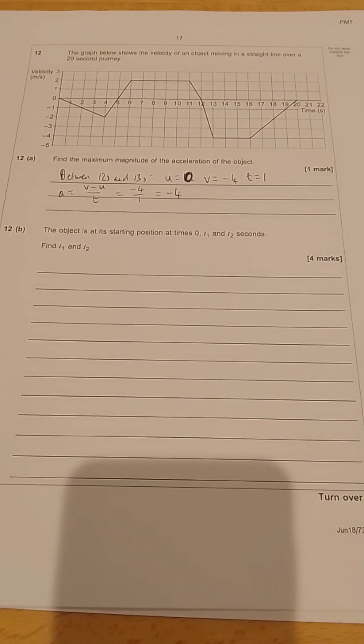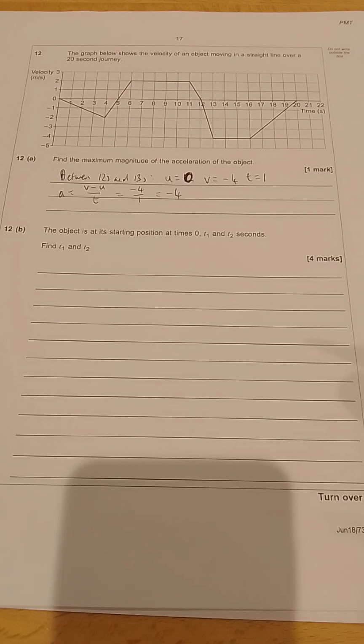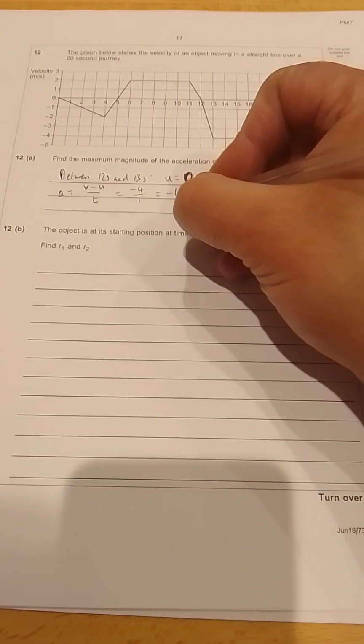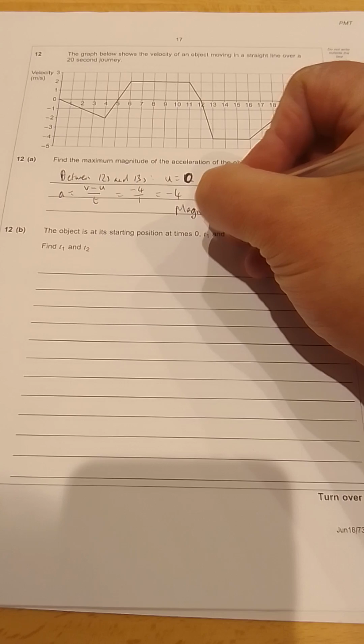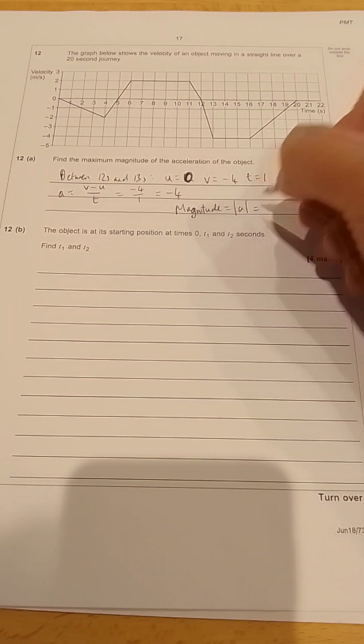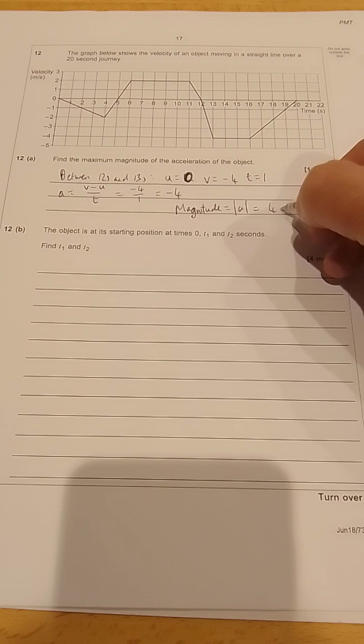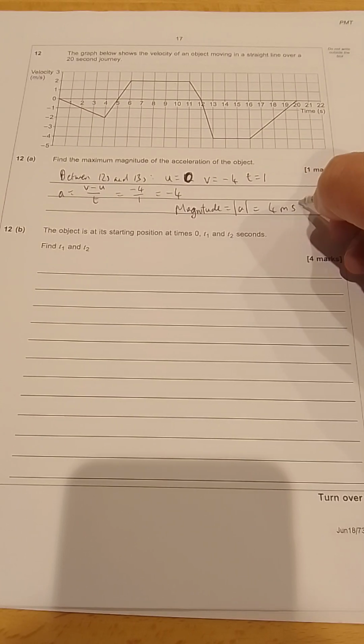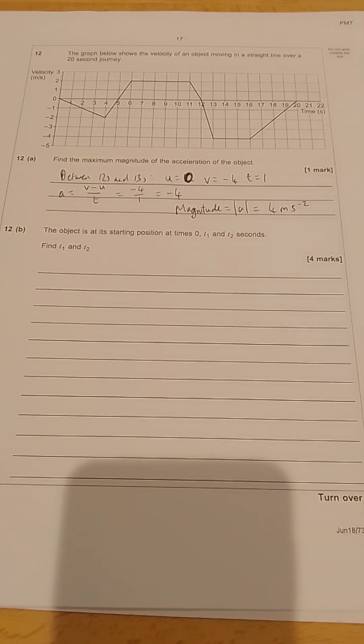We can see that the acceleration at this point is -4 over 1, which is -4. However, we're not quite complete because the question says the maximum magnitude of the acceleration of the object. So we just need to show the magnitude, the size of the number, regardless of whether it's negative or positive. So the magnitude of the acceleration is 4 meters per second squared.